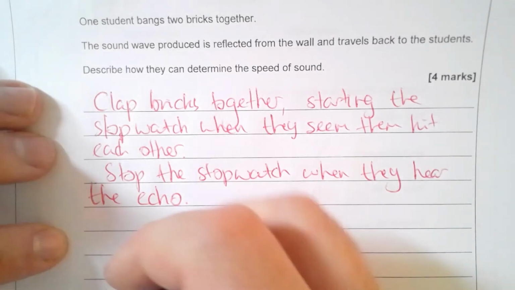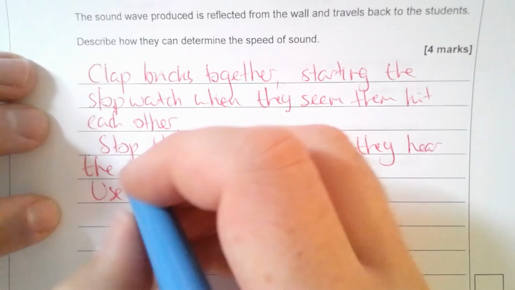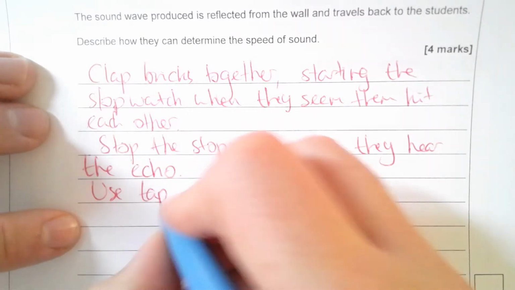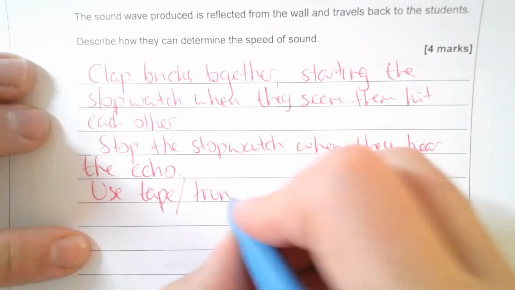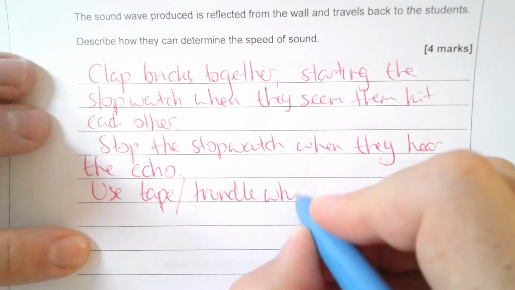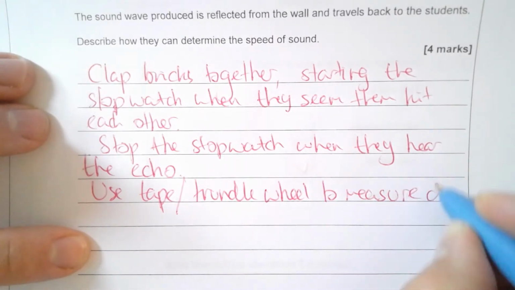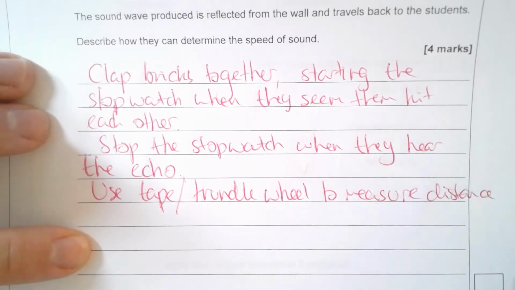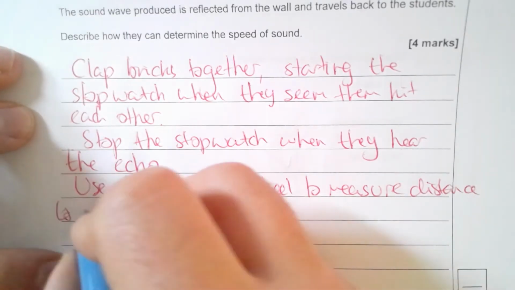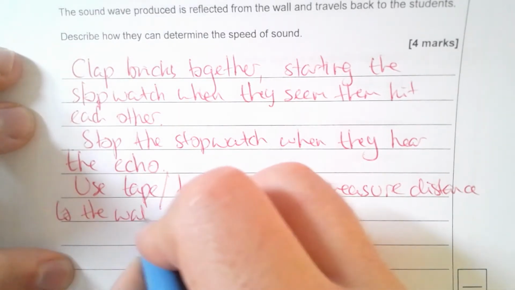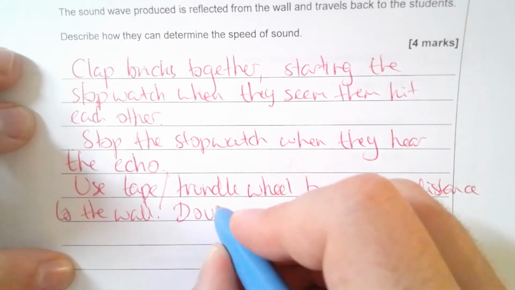You can then use a tape or trundle wheel to measure the distance to the wall. Double that to give distance travelled by the sounds.